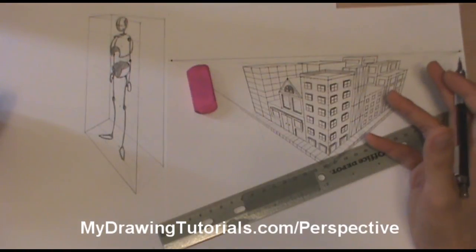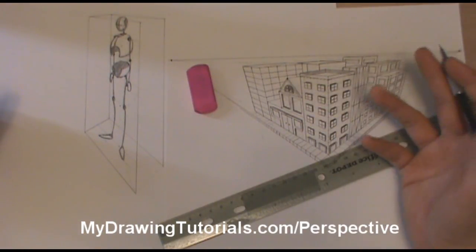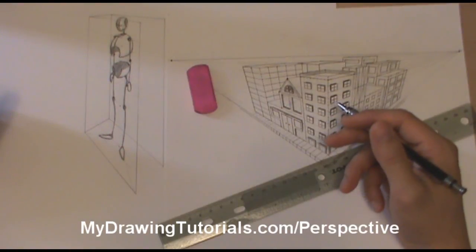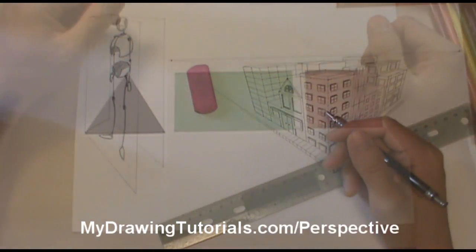In this perspective lesson I want to walk through a number of different perspective principles and methods that you can use to create an illusion of depth in your drawing. Each one of these methods is very simple and easy to apply, and once you know what they are, you can begin to incorporate them into your work to make it look more realistic.